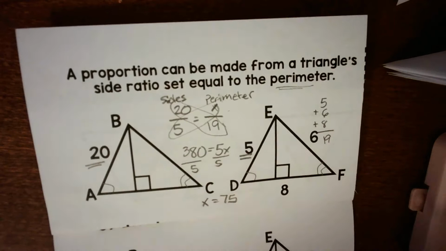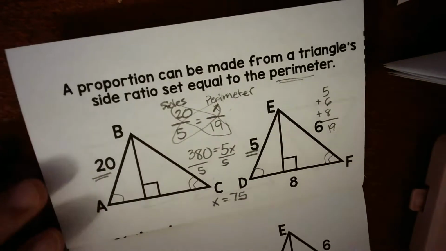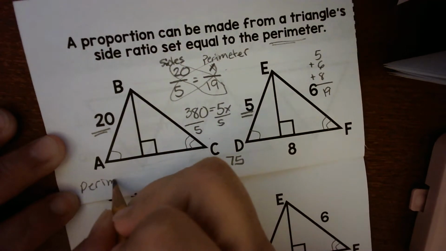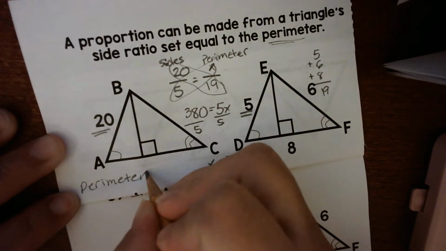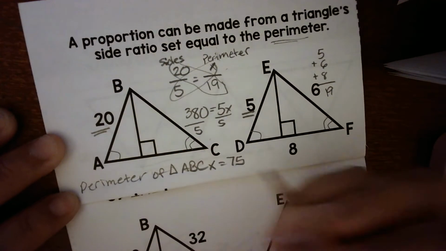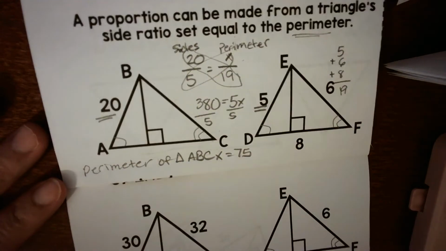What does that mean? That means that the perimeter of triangle ABC is 75. Let's try that again.